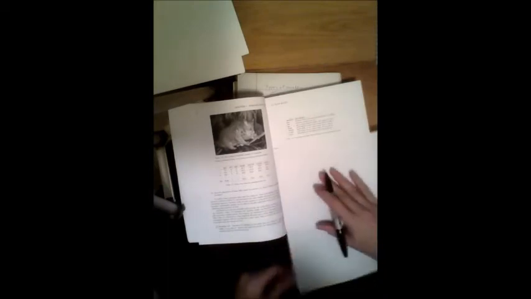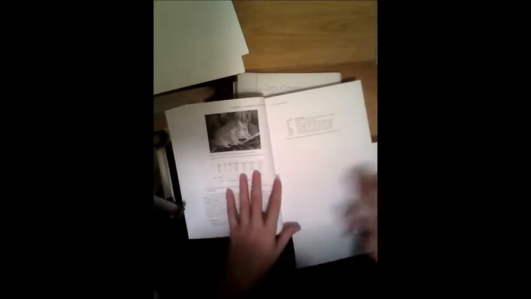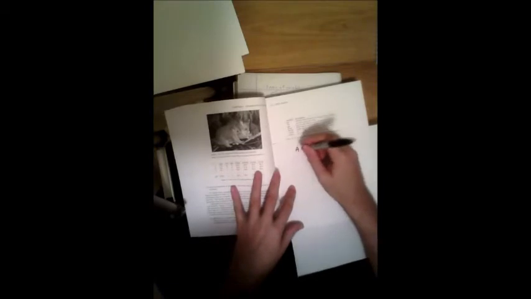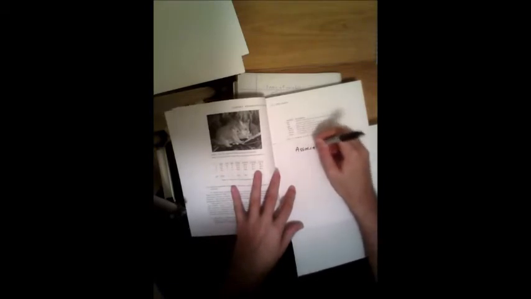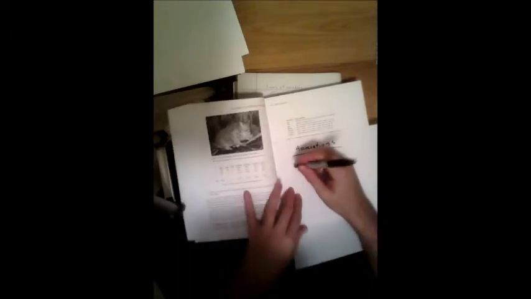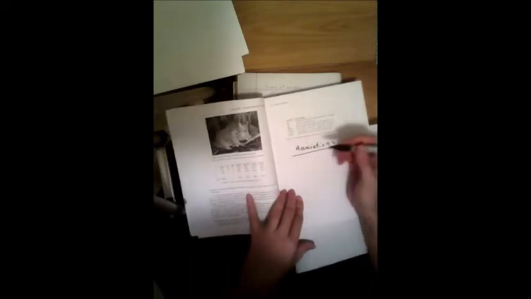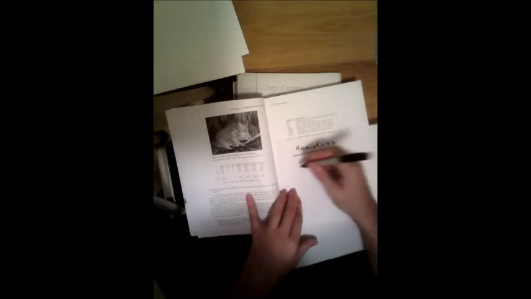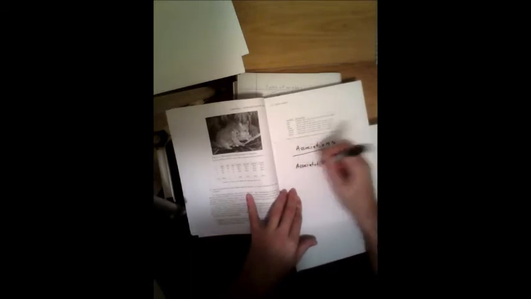Okay. So the types of associations that are out there. What can two variables be? Well, they can be associated, I suppose, or they could be independent.